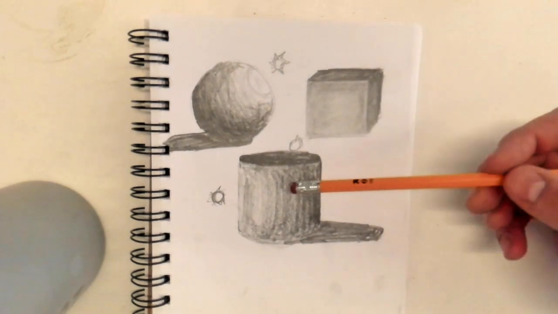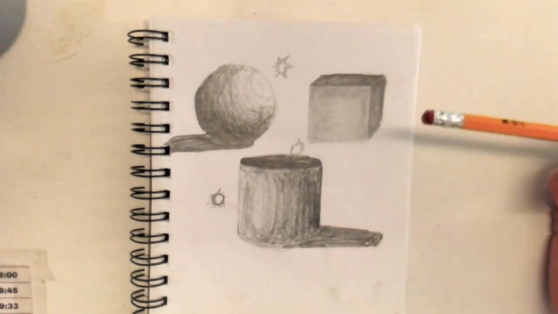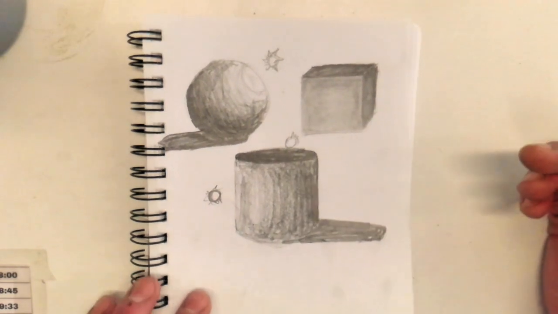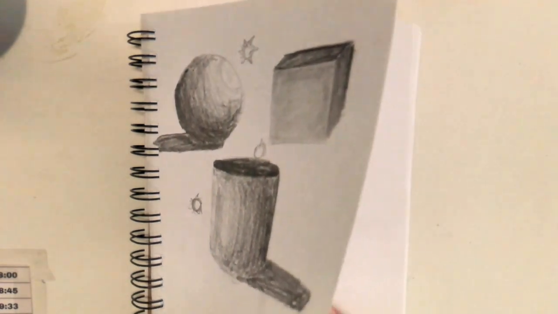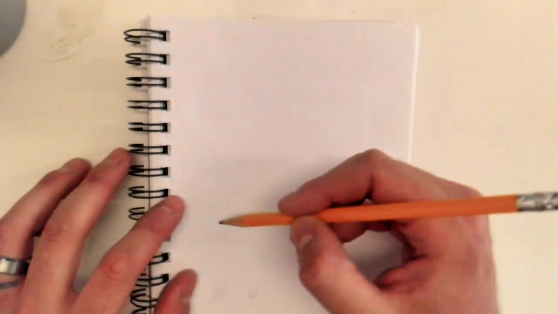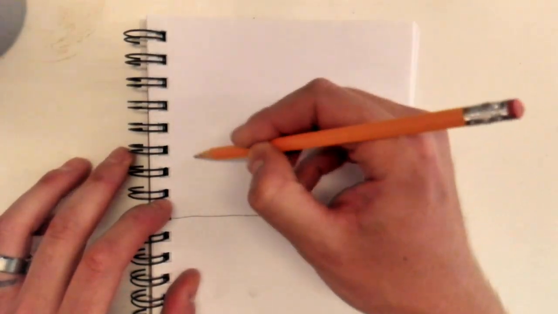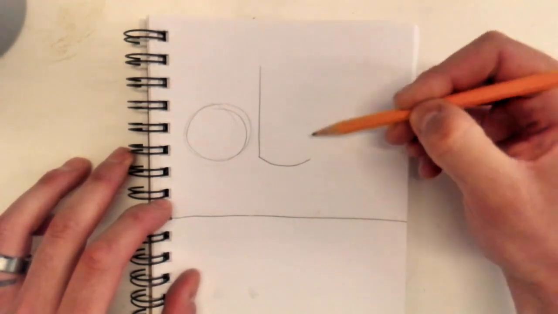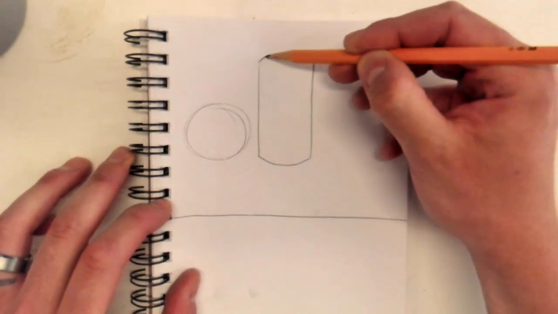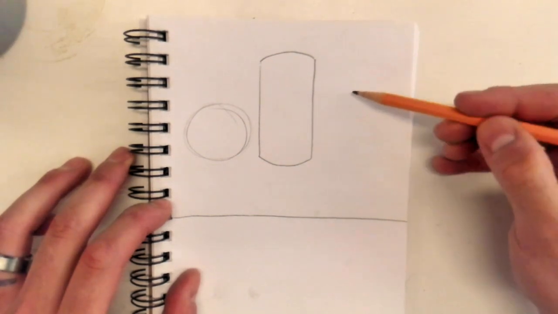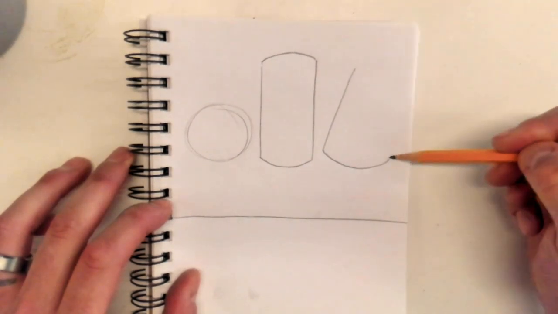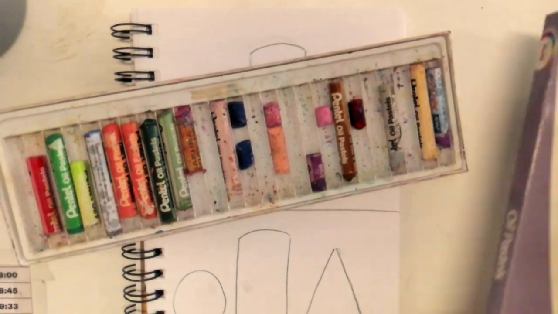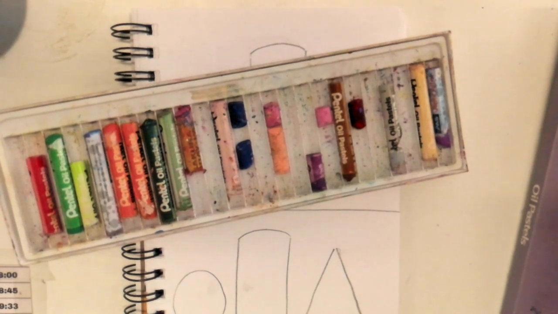There are many ways to add value, and there's many different mediums or different tools you can use to add value. This is pencil value, and today we're going to learn how to create color value with oil pastels. We're going to make shapes into forms, taking something 2D and turning it into 3D by adding value techniques. We're going to be using a circle, which will turn into a sphere, a rectangle that will turn into a cylinder, and then a triangle will turn into a cone.